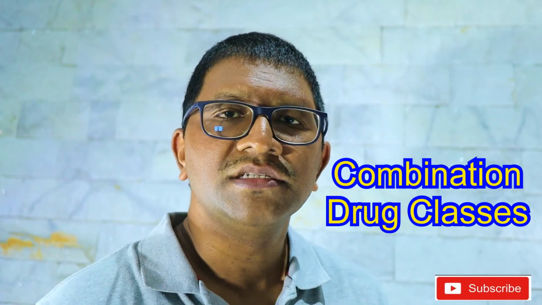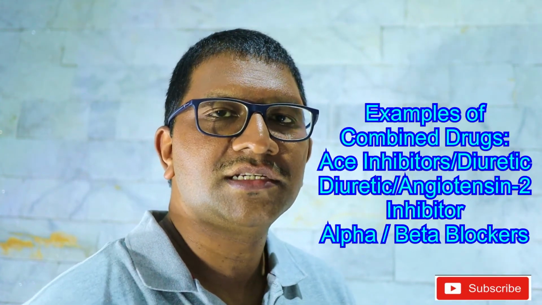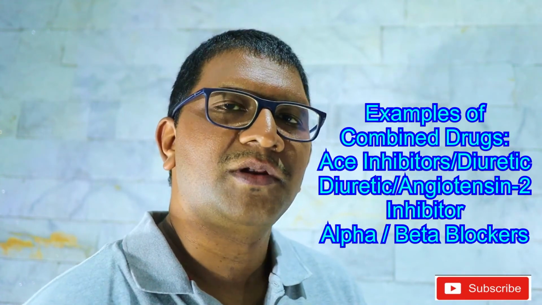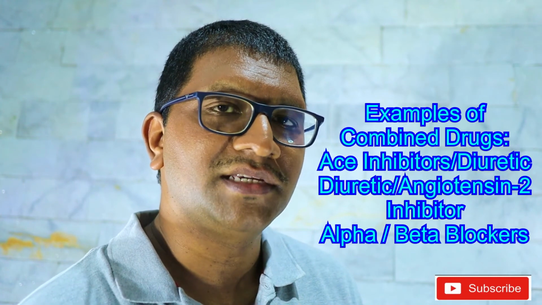The last thing we'll be talking about is the combination drugs. Many drug companies actually combine many different classes of drugs, especially anti-hypertensive medication, when formulating their product. Common examples are an ACE inhibitor with a diuretic, or an angiotensin II blocker with a diuretic as well, alpha and beta blockers that are combined, ACE inhibitors together with calcium channel blockers, but there are so many variations and varieties out there in the market.